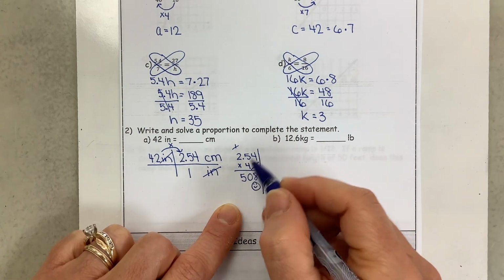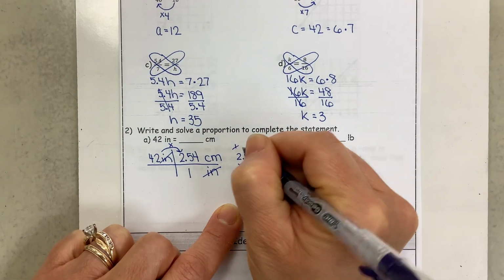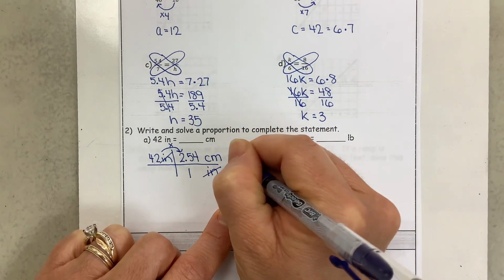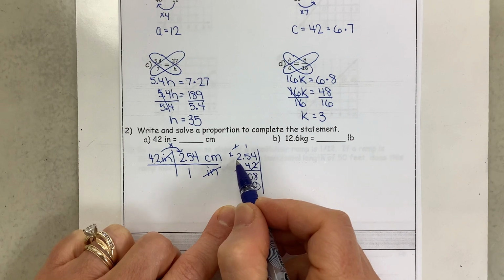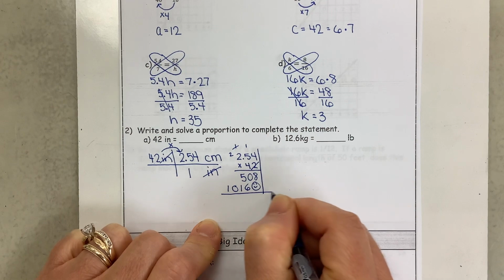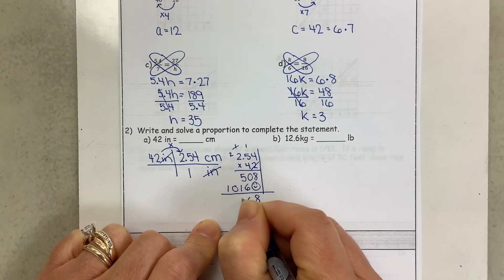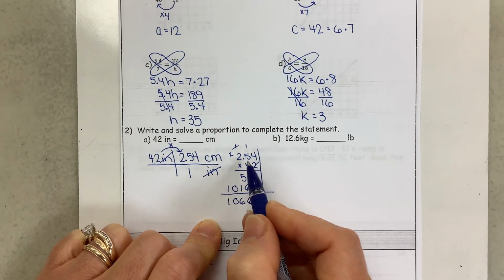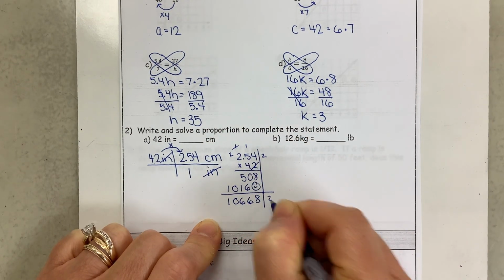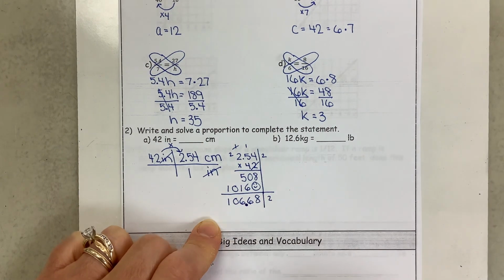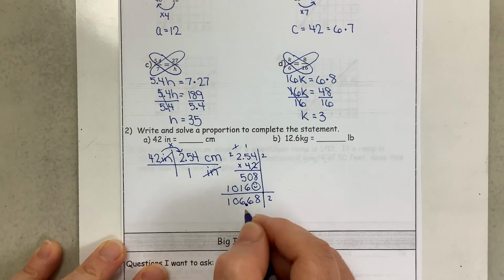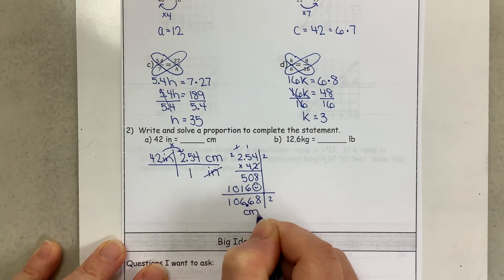And now we're going to multiply by 4. So 4 times 4 is 16, carry 1. 4 times 5 is 20, plus 1 is 21. 4 times 2 is 8. 8 plus 2 is 10. So when we do that, we get this number. We know there are 2 decimal spots here, so we're going to have 2 in our answer, which goes right there. So that means this is how many centimeters when we start with 42 inches.